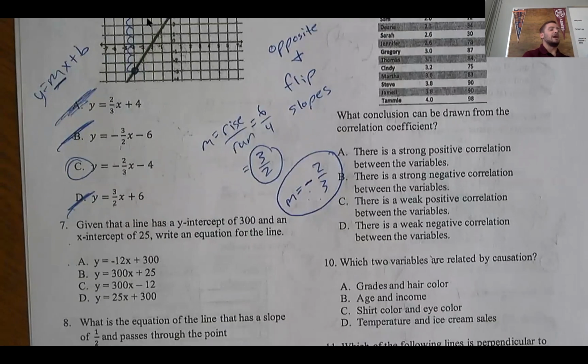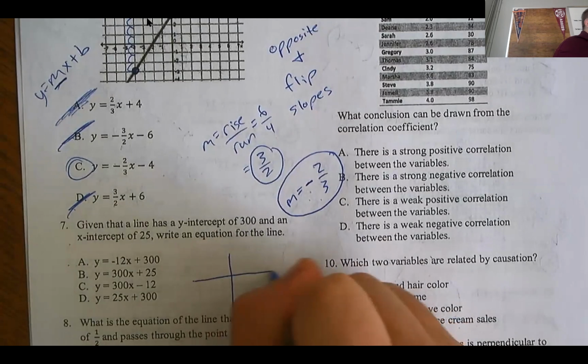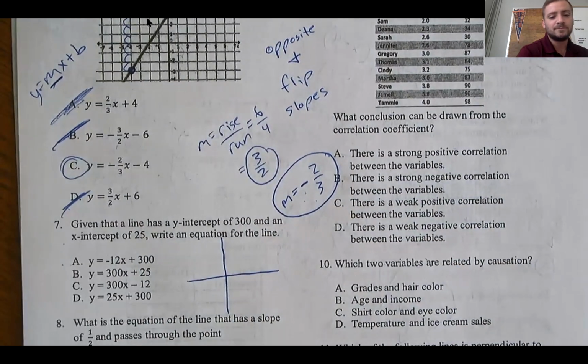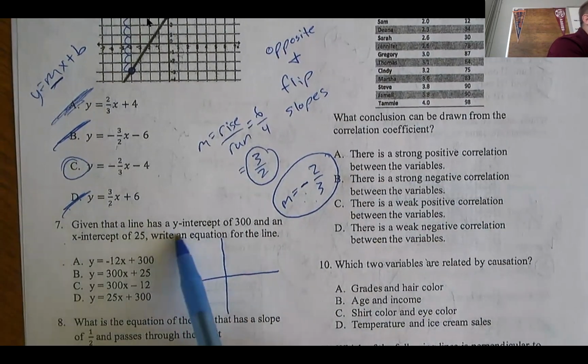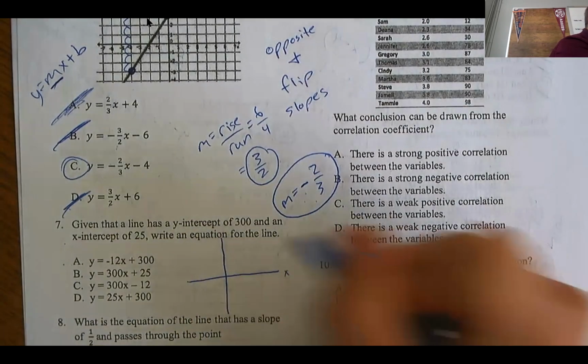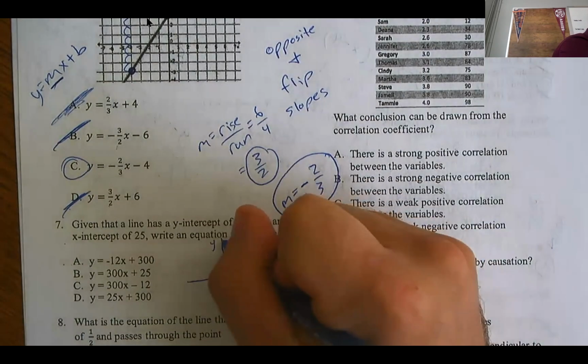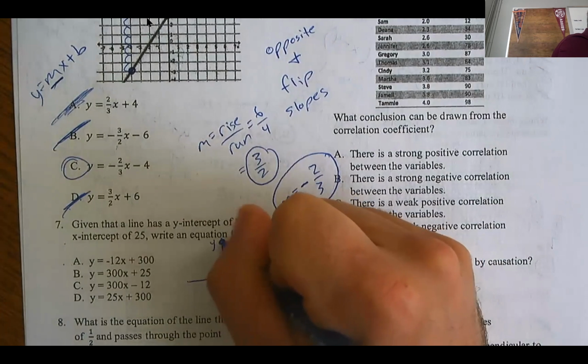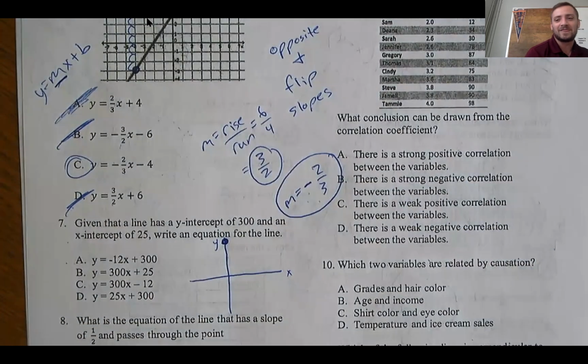All right. Now, I feel like this is a problem that we could try to do the real, full, true mathematical way, but I'm going to show you guys a quick cheat on question number 7. Let's draw a coordinate plane. And it says that we have a y-intercept of 300. A y-intercept means we cross our y-axis at a height of 300. So that's all the way up there at 300.